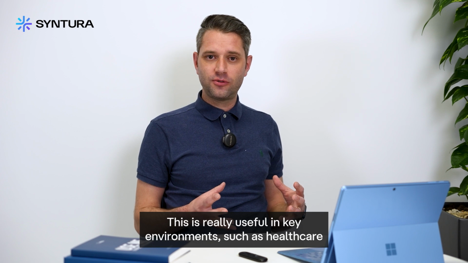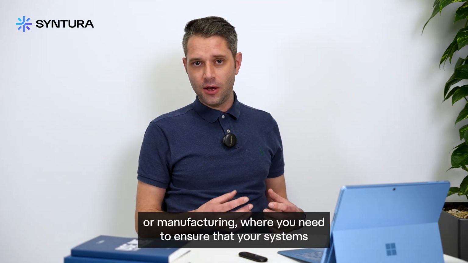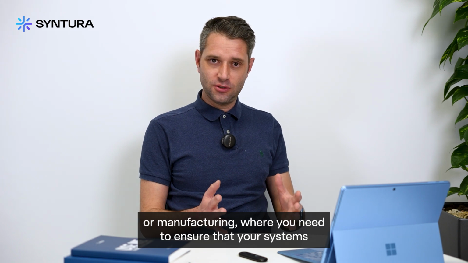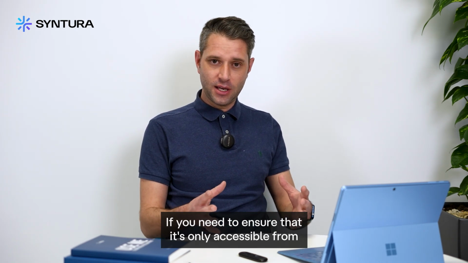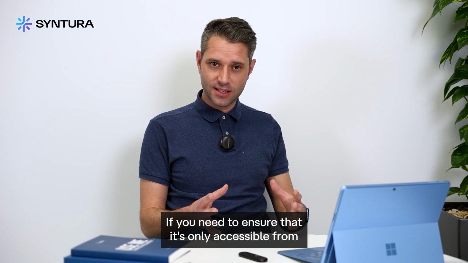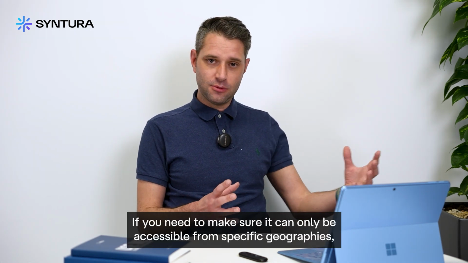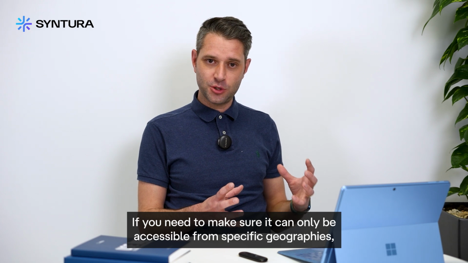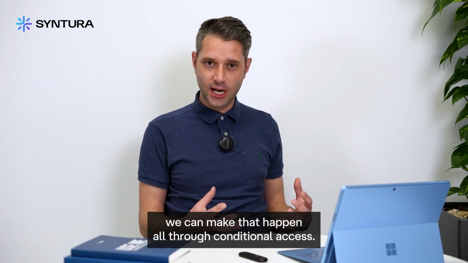This is really useful in key environments such as healthcare or manufacturing, where you need to ensure that your systems are only accessed from specific locations. If you need to ensure that it's only accessible from within your workplace, that can happen. If you need to make sure it can only be accessible from specific geographies, we can make that happen all through conditional access.